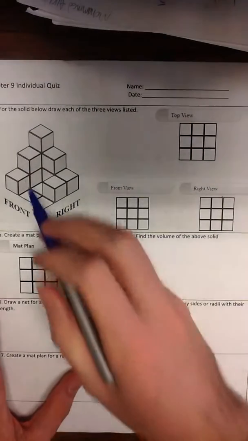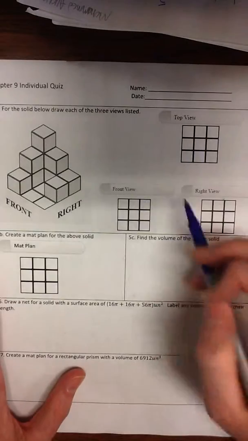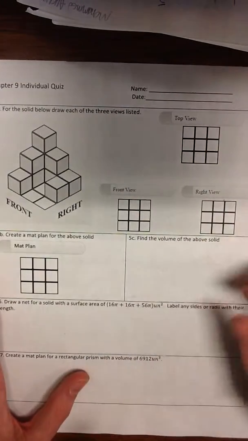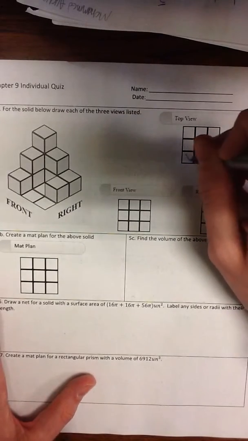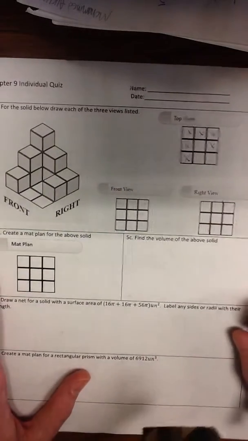On the back, we had to get the views for this thing. So we had a 3D isometric, and we had to get each of the different views. The top view would be if you were looking from a bird's eye perspective. So that would be that, and that. And we've done pretty good with this. Most people on the test got this one right, so we did a really good job with these.